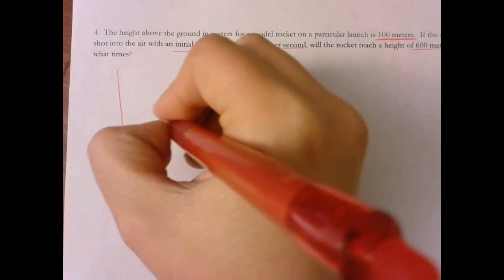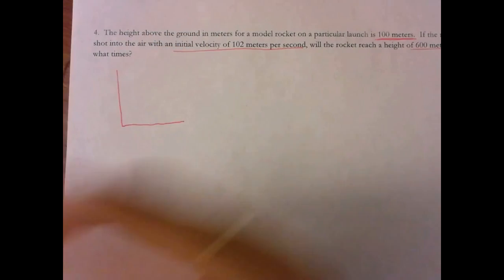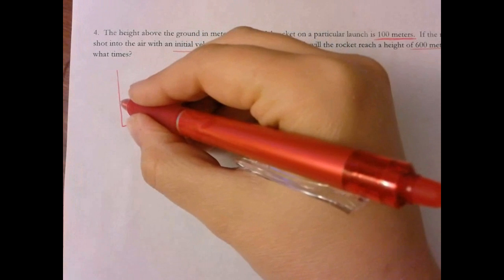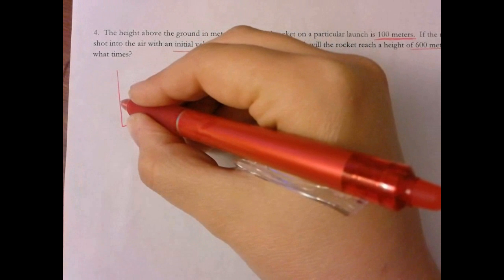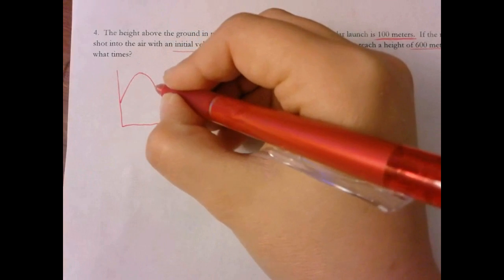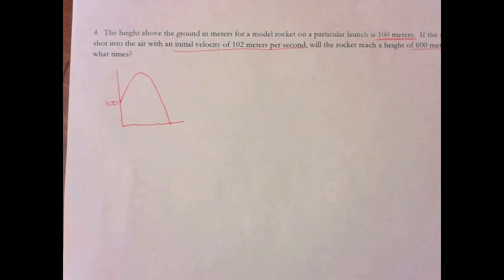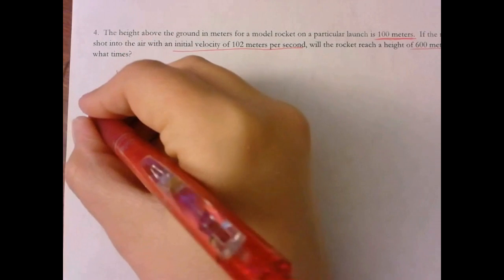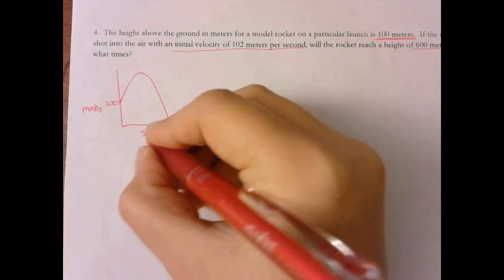Again, I like to draw pictures, it helps me visualize this. So this is what a graph of it would look like. So you shoot the rocket, we start at 100 meters. You go, pew, and it comes back down. Goes something like that. So this is 100. And remember, this is meters, and this is seconds.